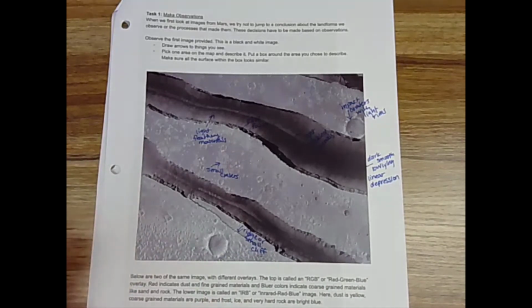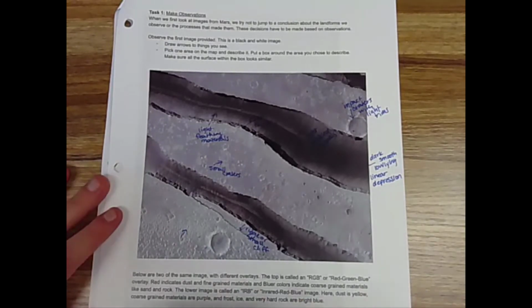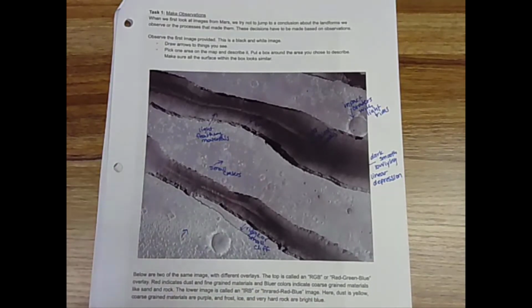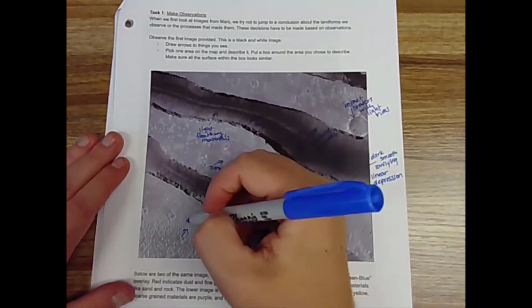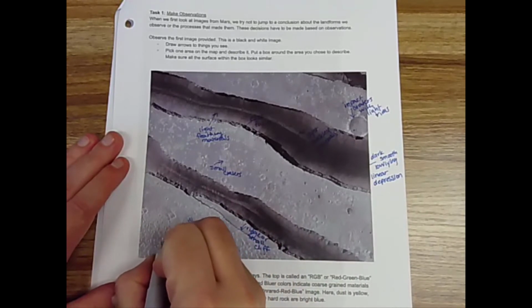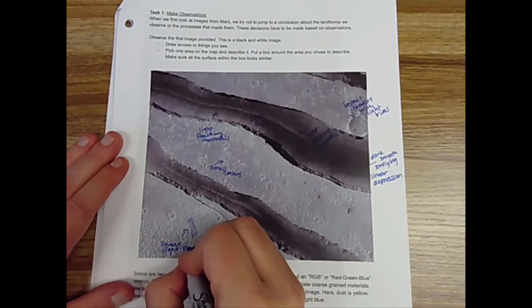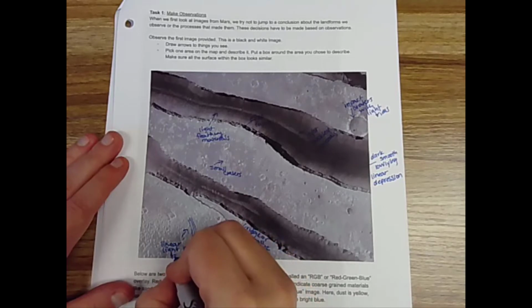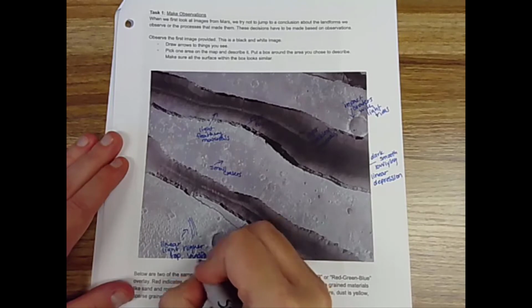And then I'm going to point this out too. We've got, gosh, what should we call those? They are dunes, but you don't want to call them dunes when you're labeling them because you're trying to make observations and not interpretations right off the bat. So they're kind of oriented like this. So, linear, light, higher topography landforms. I abbreviated topography TOP.